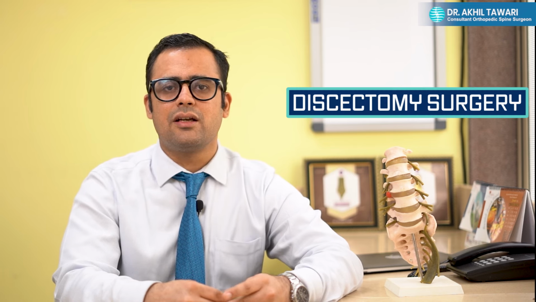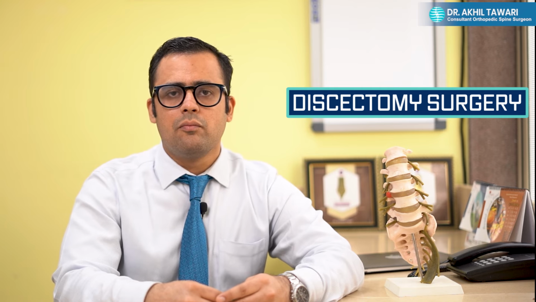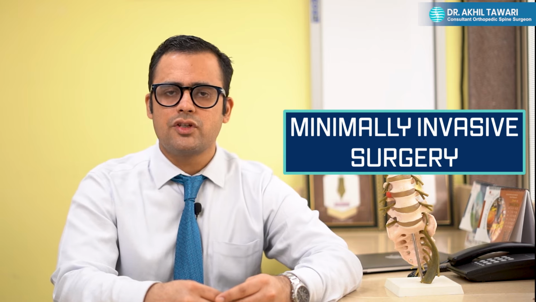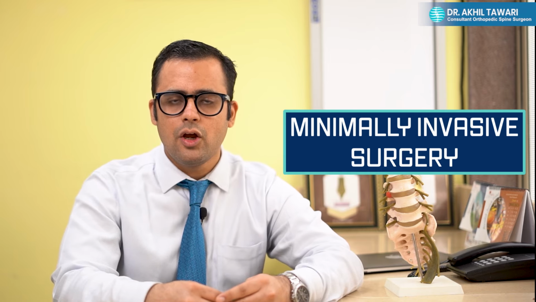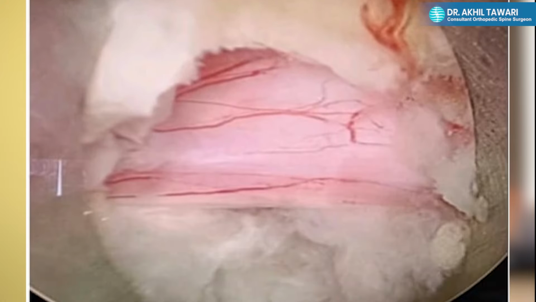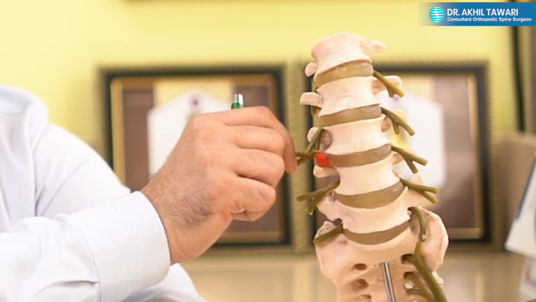The aim of surgery is to free the nerve. There are different ways by which this surgery can be performed. In the good old days, conventional discectomy surgeries were performed via an open incision. But now we are moving towards minimally invasive surgery, which can be either a microscopic or an endoscopic discectomy. The end result, irrespective of the discectomy surgery, is to remove the damaged portion of the disc and to free the nerve.